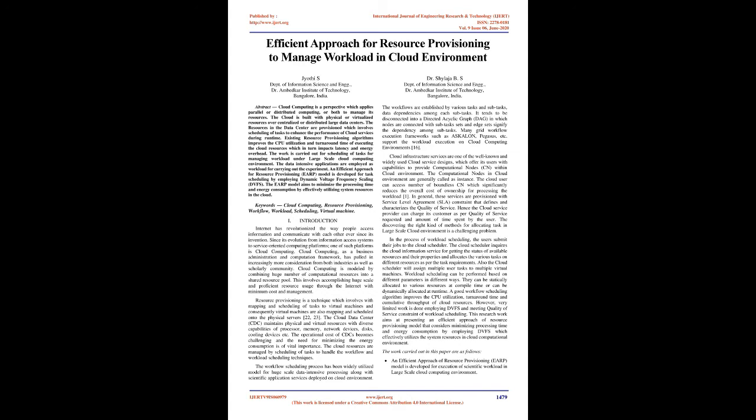The cloud user can access a number of boundless CN, which significantly reduces the overall cost of ownership for processing the workload. In general, these services are provisioned with a service level agreement, SLA, constraint that defines and characterizes the quality of service. Hence, the cloud service provider can charge its customer as per quality of service requested and amount of time spent by the user.